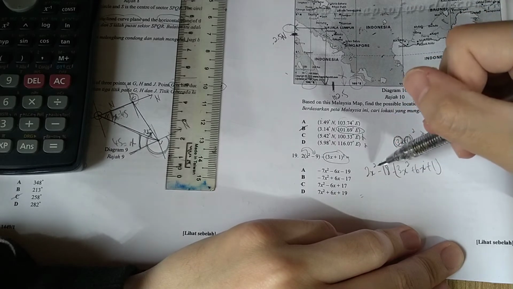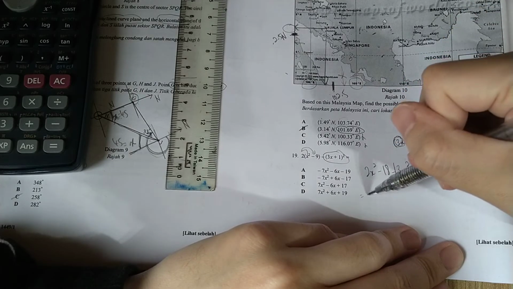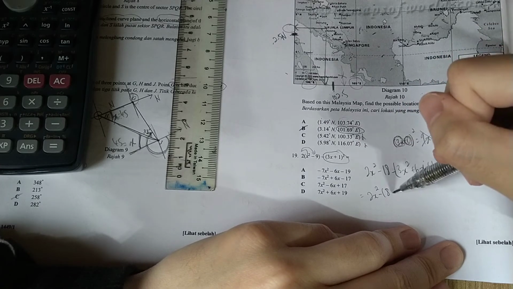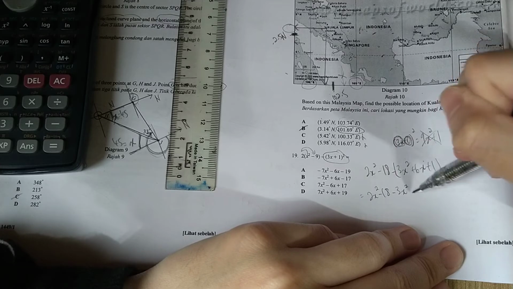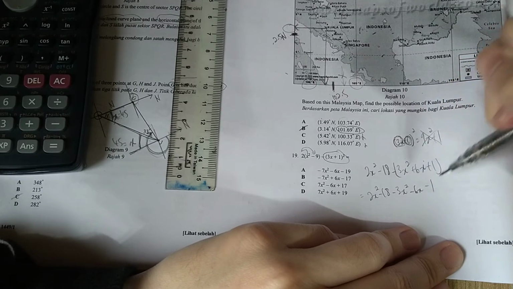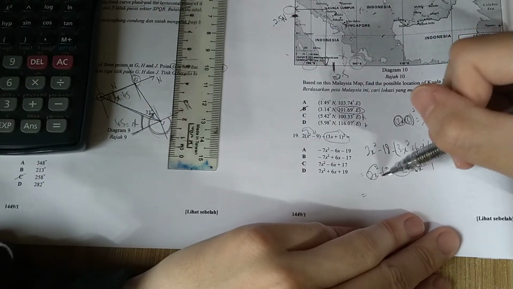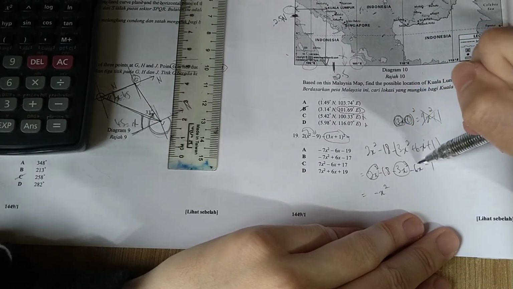And then the bracket needs to be written. If you don't write the bracket, it's wrong. Because when you open the bracket, the negative makes the plus become minus. The plus here also becomes minus. Those with x square can be combined with those with x square. So 2x square minus 3x square is negative x square.